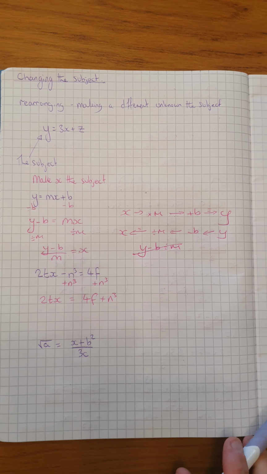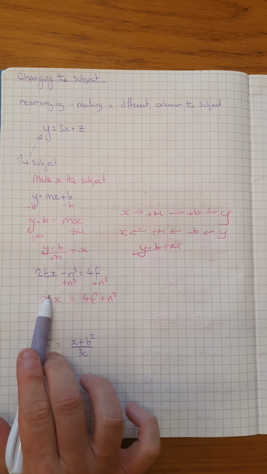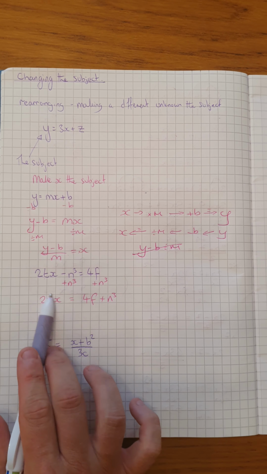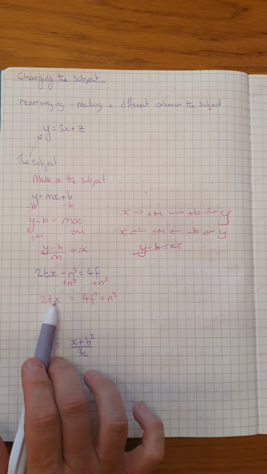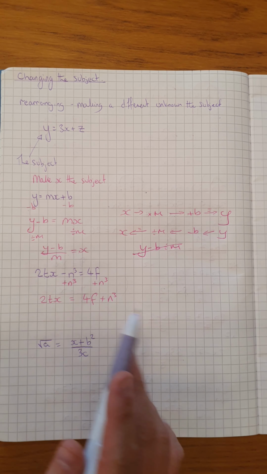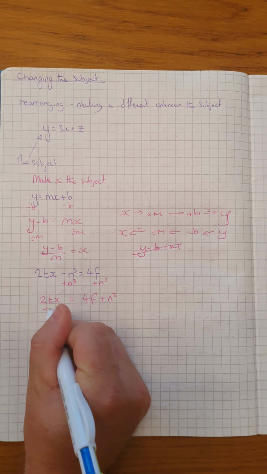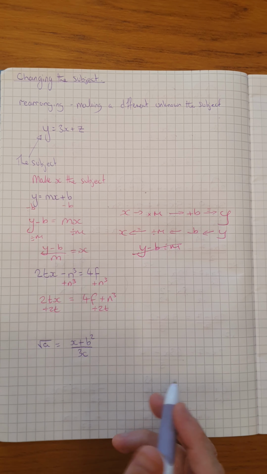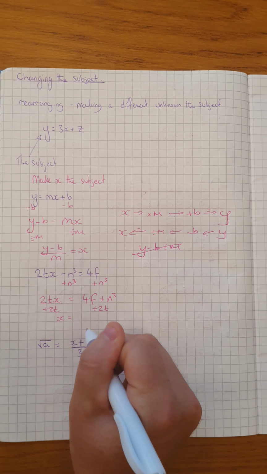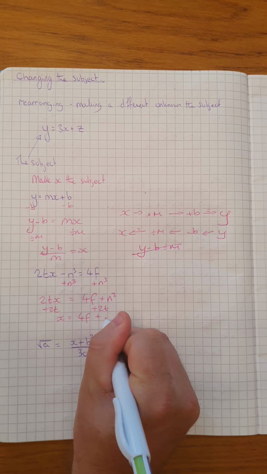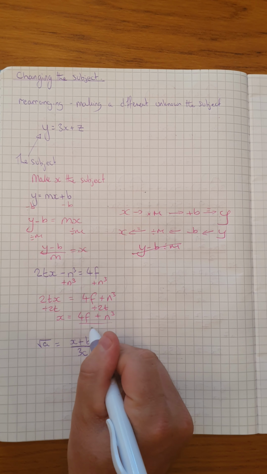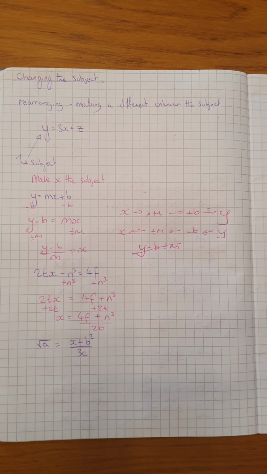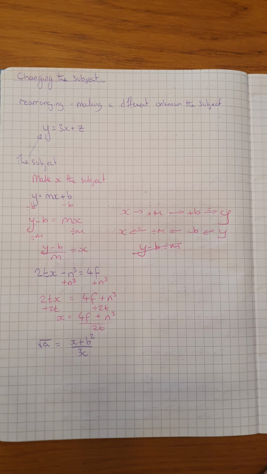We've now got x multiplied by 2t. Doesn't matter that there's two little bits in there, it's still just been multiplied by something. Opposite of multiply, and divide. So I'm going to divide by 2t. And we end up with that as our rearrange. X equals 4f add n cubed divided by 2t.